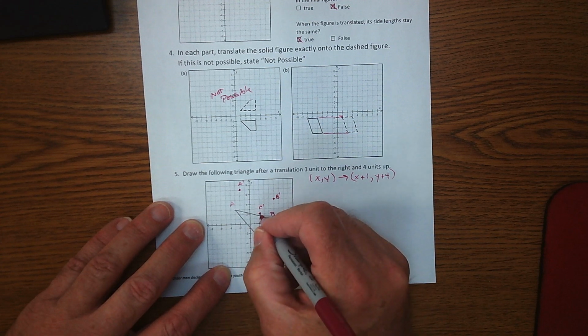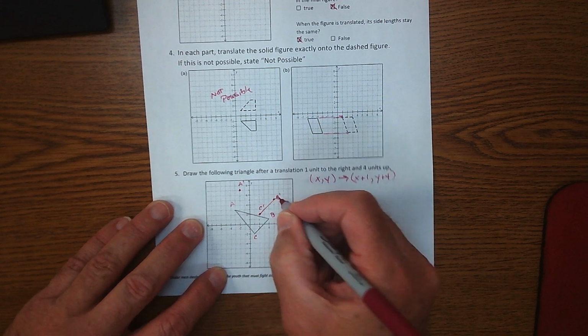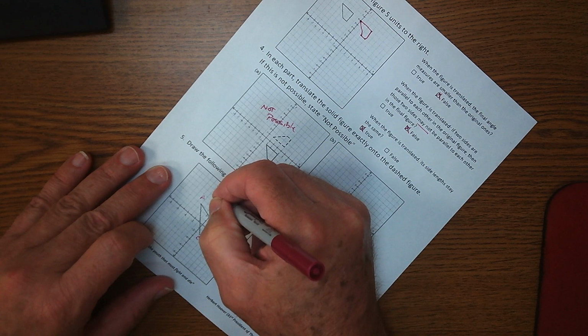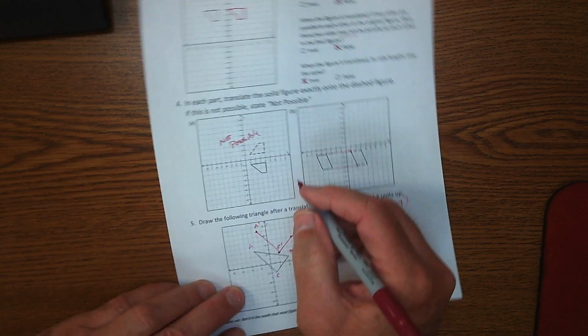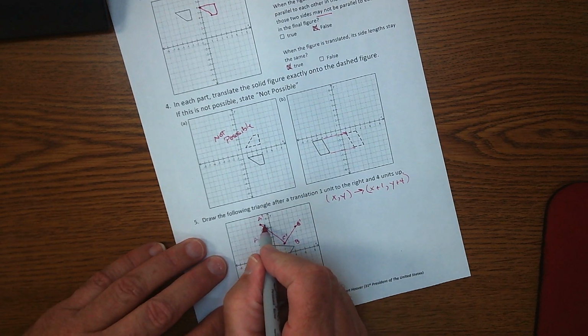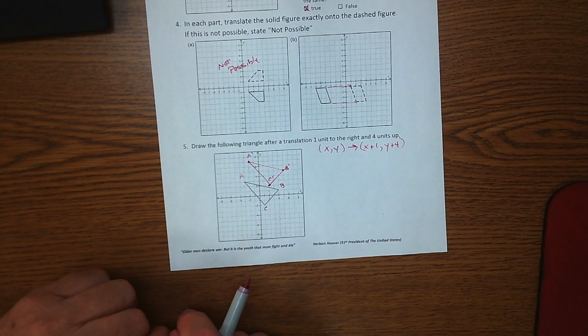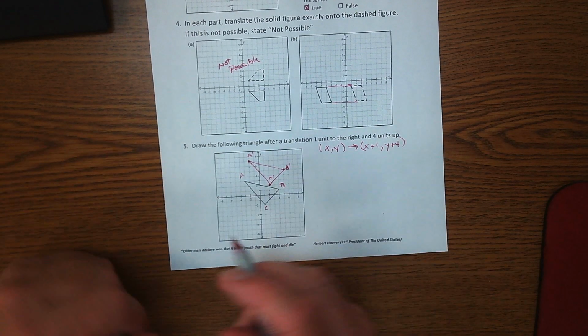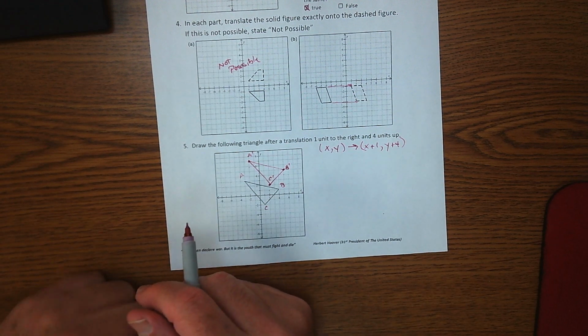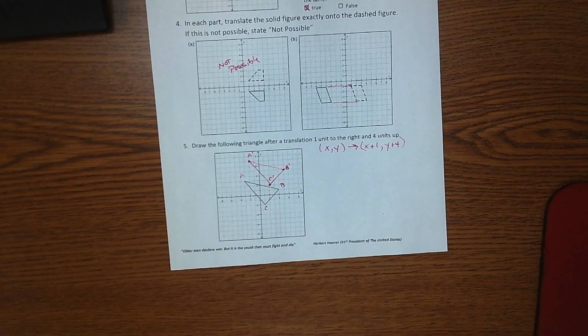So if this shape is drawn correctly, then we'll have a triangle of the exact same shape and congruent to the first triangle, but we now have translated. So that's translation in a nutshell. Just count where they move. Left to subtract, down to subtract, up and right are both add, and we're done.